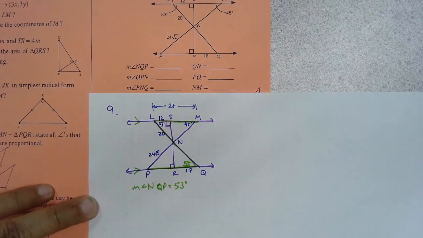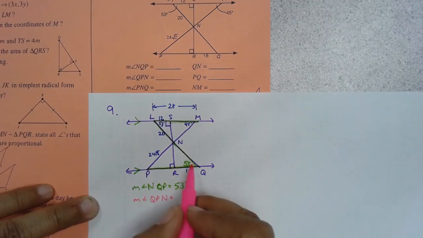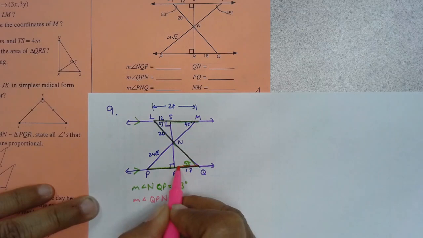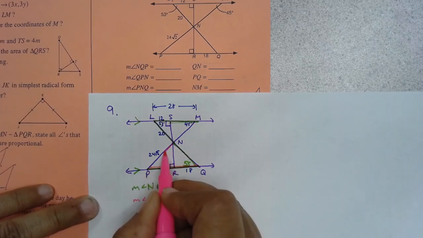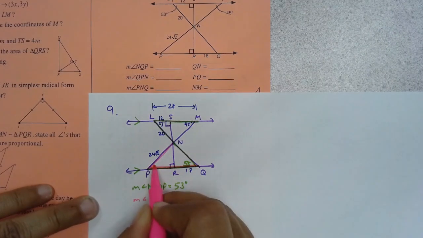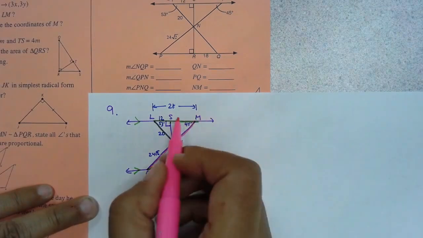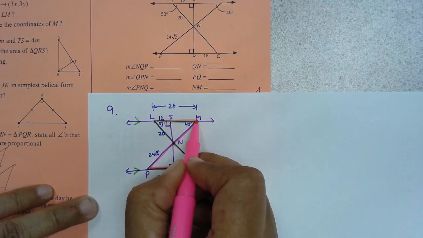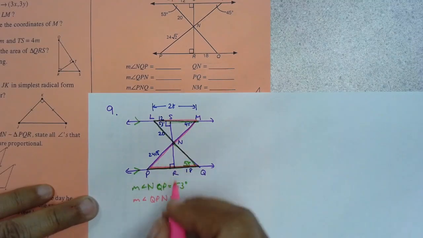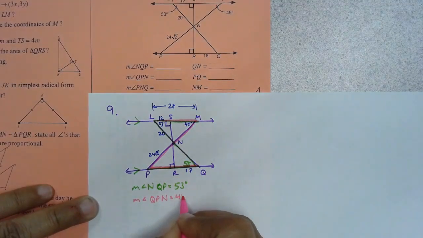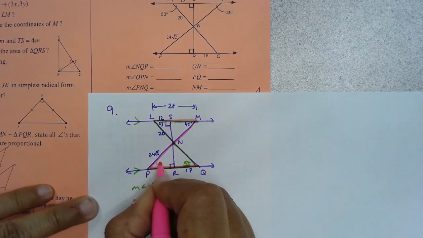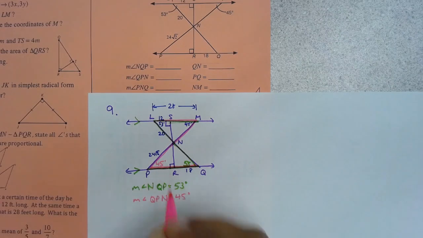Let's go ahead and take a look at the next angle, the measurement of angle QPN. So let's trace that out. Q, P, and N is right here. So we're talking about this corner angle here. Now if you again extend it all the way to the top, here with the parallel line, we have alternate interior angles, and that corner angle will be 45 degrees. That might be one of our special triangles later.